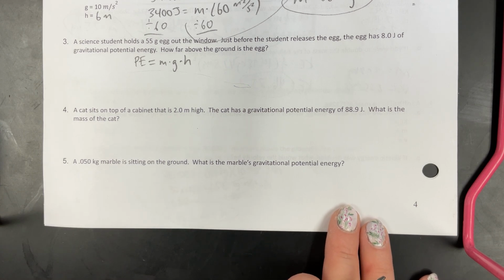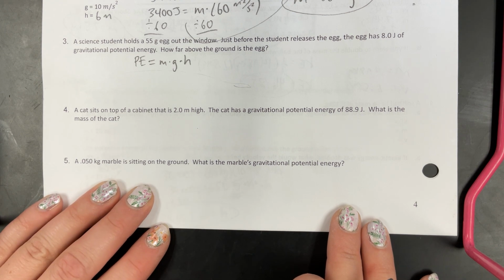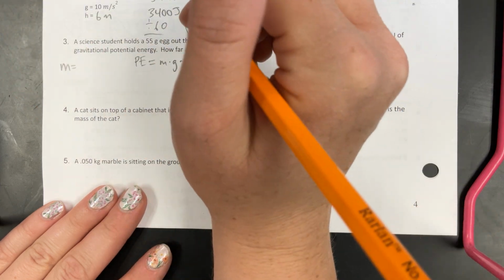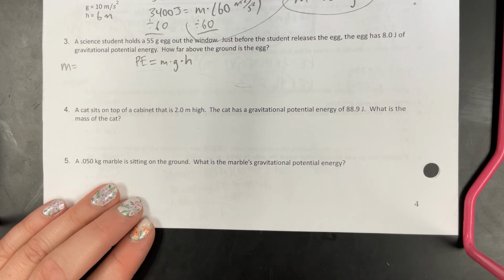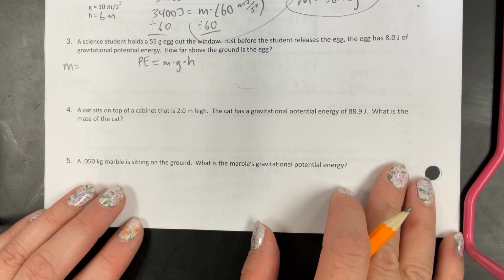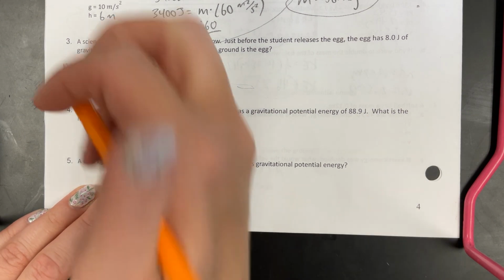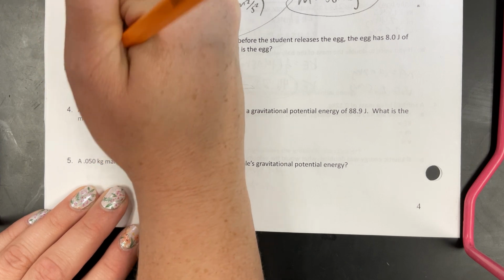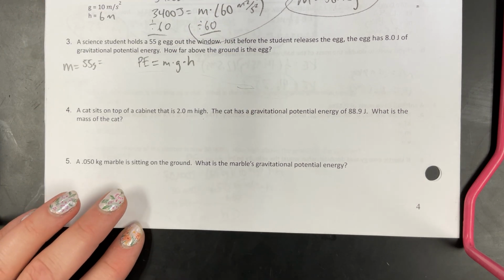It says, a science student holds a 55-gram egg. Okay, automatically I see a problem with this. What's the problem? Anyone see it? 55-gram egg. Not in the right unit. It's not in the right unit. So they gave us 55 grams. We need to change that into kilograms, right?